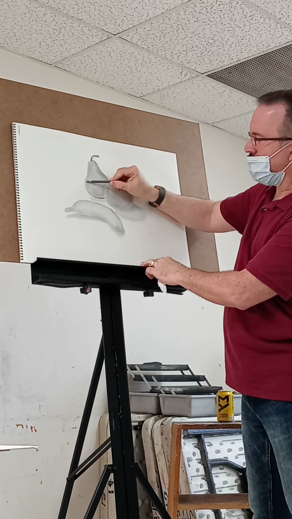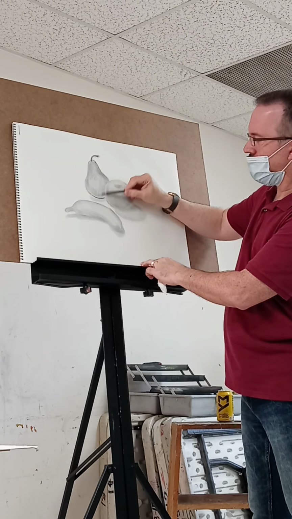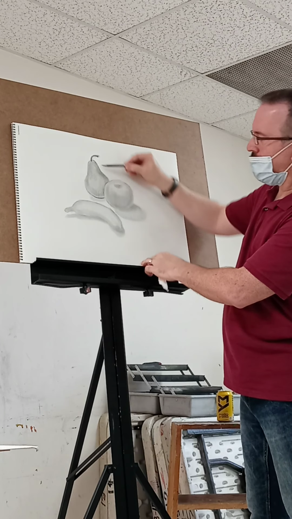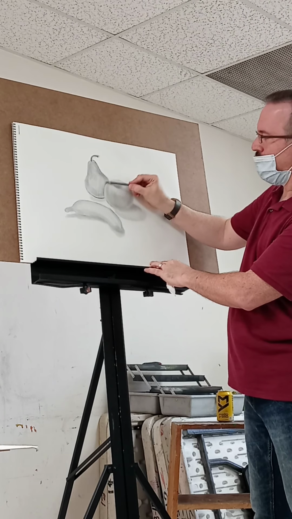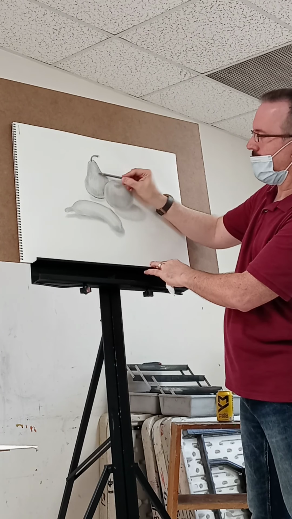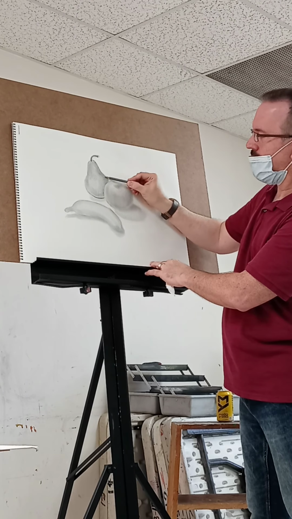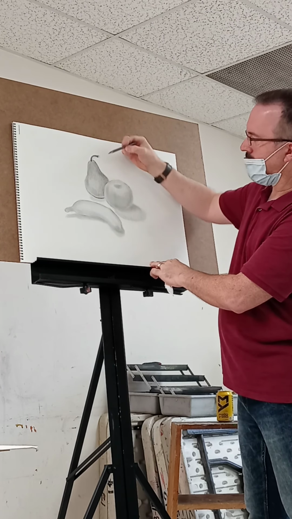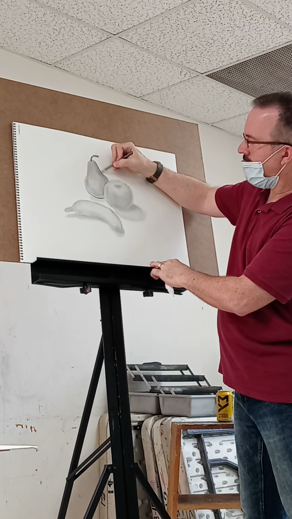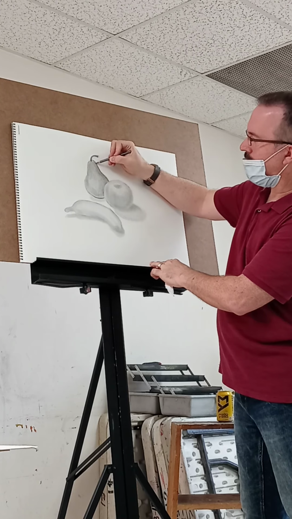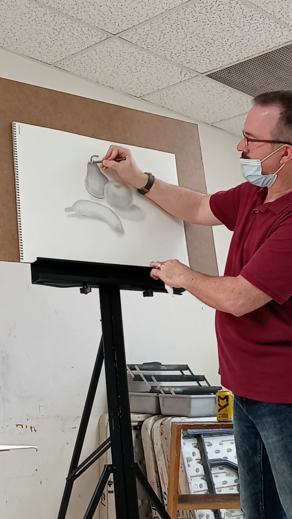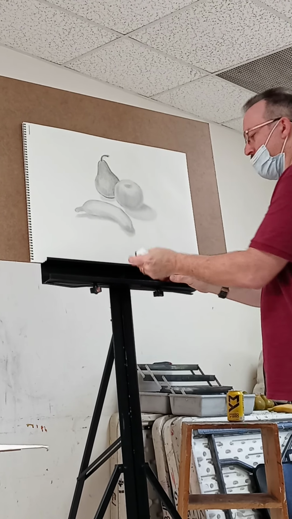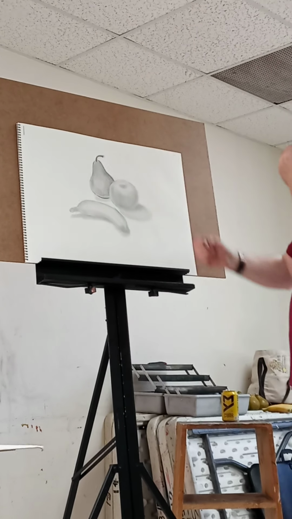But I'll use the stumps. I could still use my finger inside the towel, which would still be okay. It's just when we get a little bit smaller now, we're bringing the scale of the blending down. It's nice to have those stumps, which have a little point on the end of them, to get in there a little tighter and do what our finger does on a bigger scale, but do it on a smaller scale. So here's my stump. Okay, my paper stump.